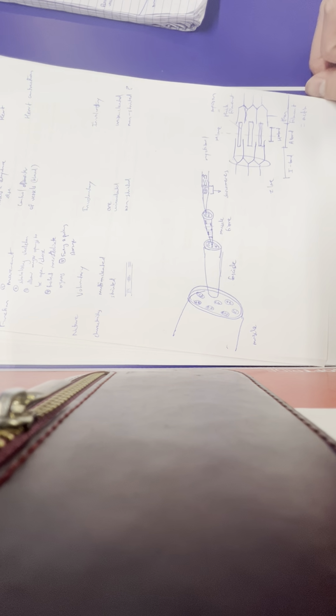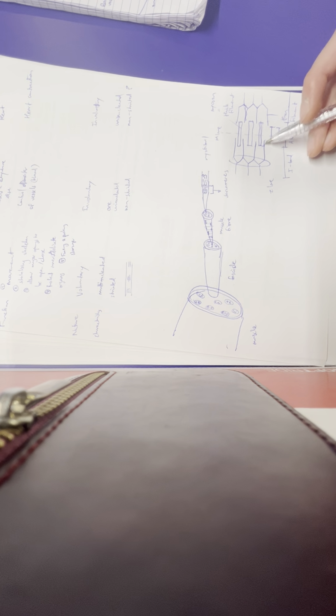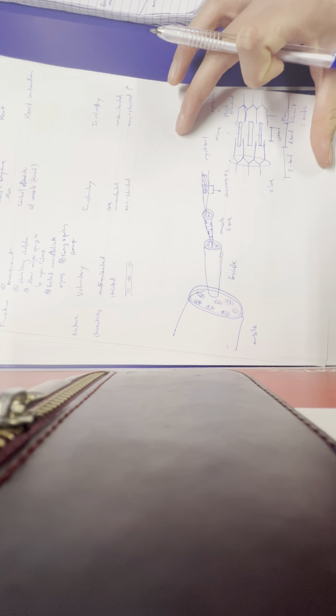M line's down the middle. H band is the part where there's only myosin, so no actin. And A band is the part where there's both actin and myosin. So it goes from both ends of myosin, which also contains a little bit of actin on both sides. So this is a simple structure of a sarcomere.